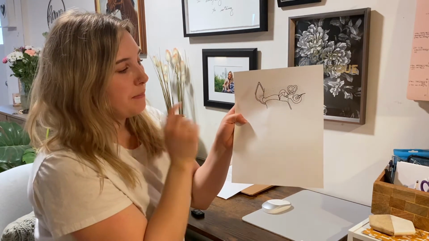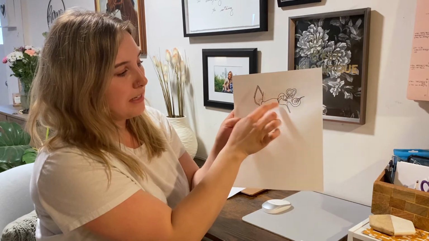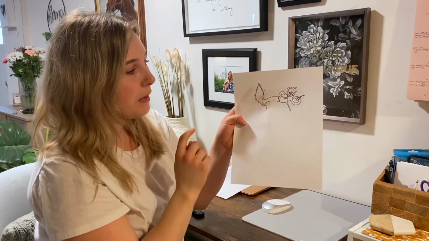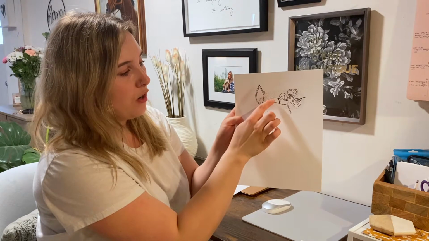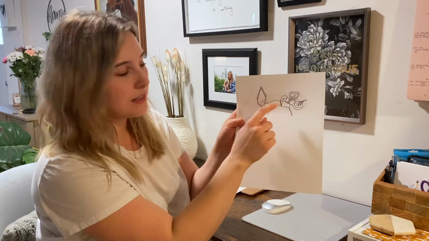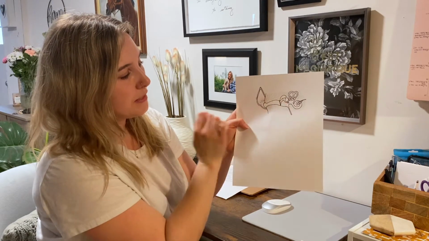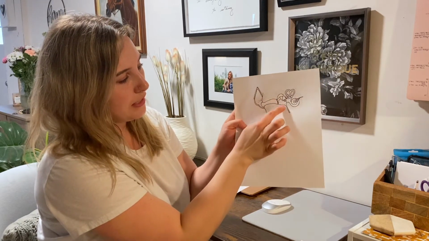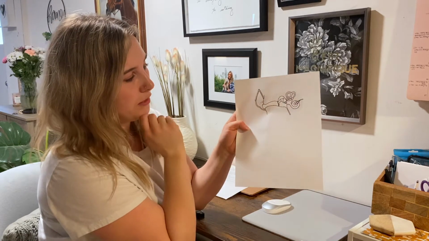Then we have the tympanic membrane, which is the membrane that separates the external auditory canal from the middle ear. Then we move on to the auditory ossicles, which are three little bones within the middle ear. So we have the malleus, we have the incus, and we have the stapes. And then here we have the eustachian tube that goes down from the middle ear.